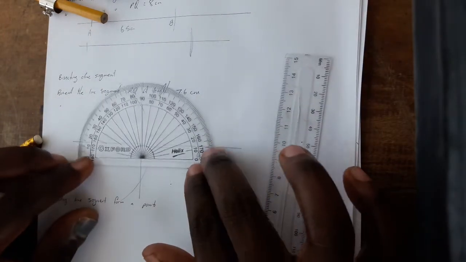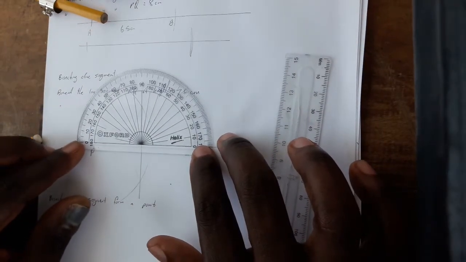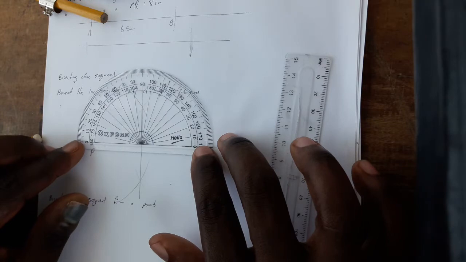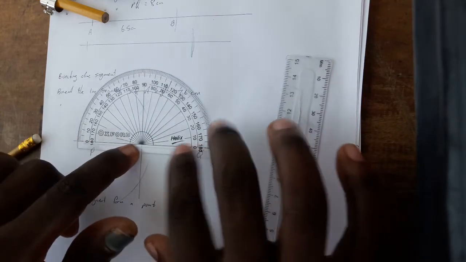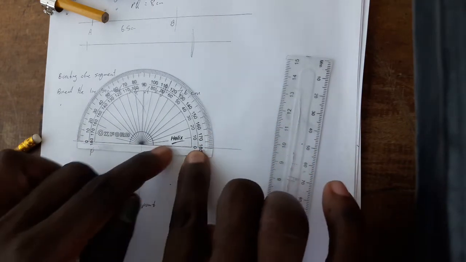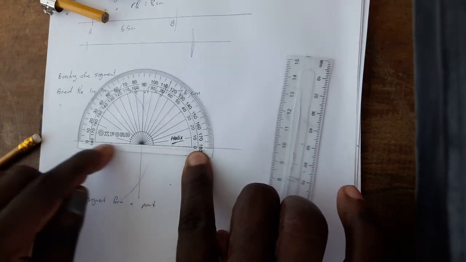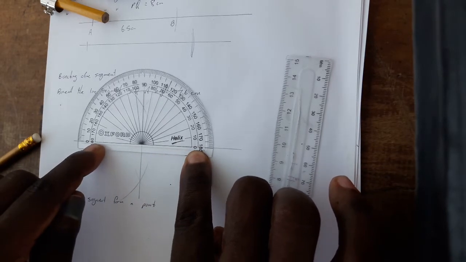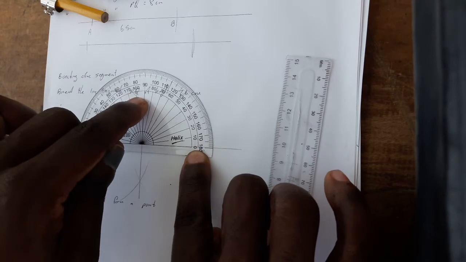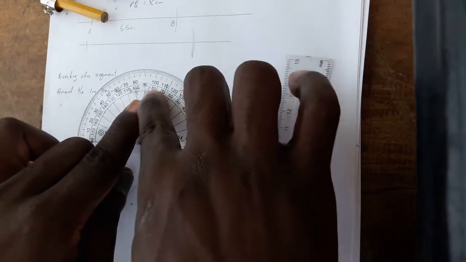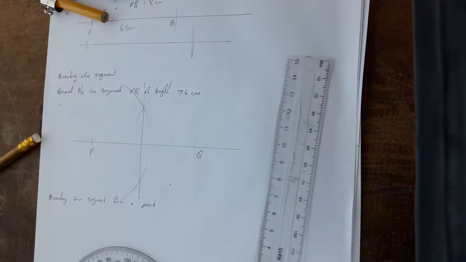Put this there, line on line, point on point. The middle of the protractor has to be at the point, and the line there has to be on the line itself. As you can see, this line is going straight to 90 degrees. You can see the line behind there. So that's what you measure. Okay, so that's one way of bisecting a line.